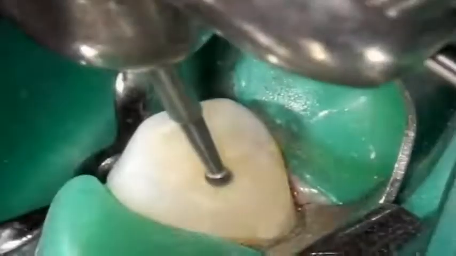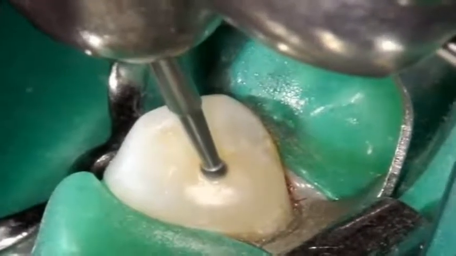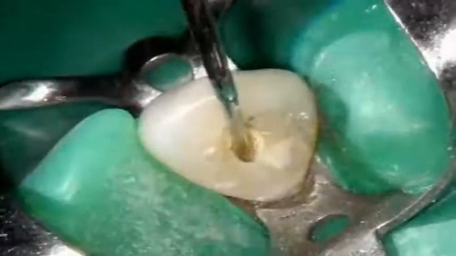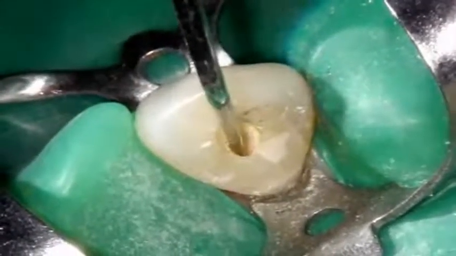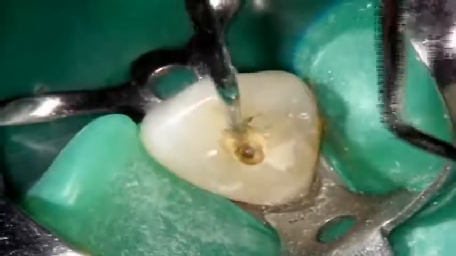Test cavity. After careful explanation of the nature of the test to the patient, preparation without anesthesia is done with a small and sharp burr. If the pulp is vital, there will be a sudden sensation of pain when the dentin is reached. In contrast, if discomfort or pain is absent, the pulp is probably necrotic.